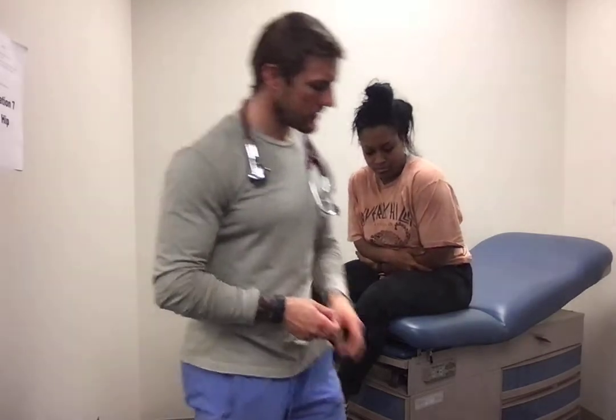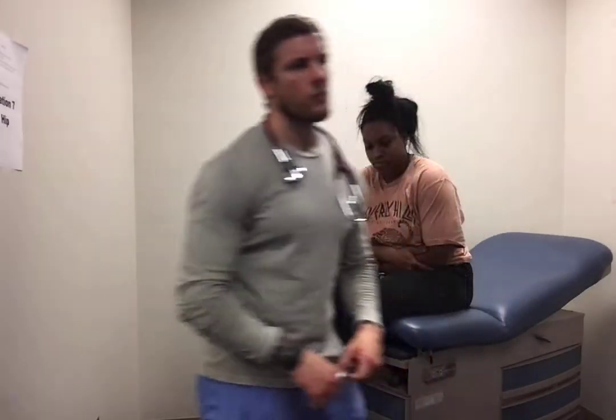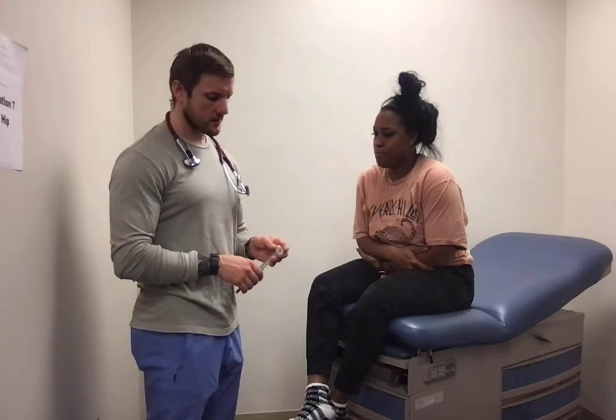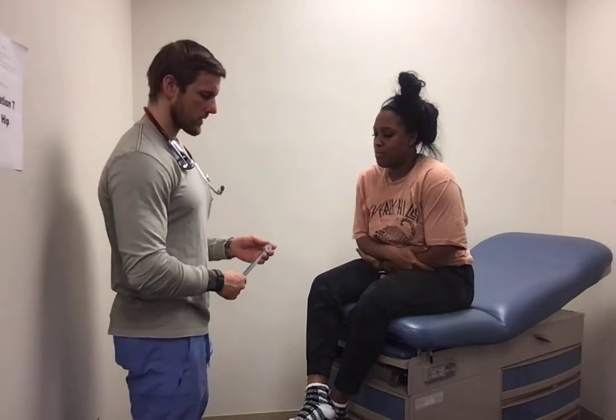And again, with the ears, we could perform the Weber test, which will test for lateralization. I will ask her to tell me if she feels the vibration on equal sides of her head.